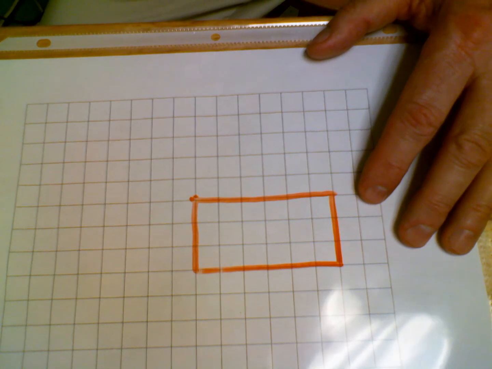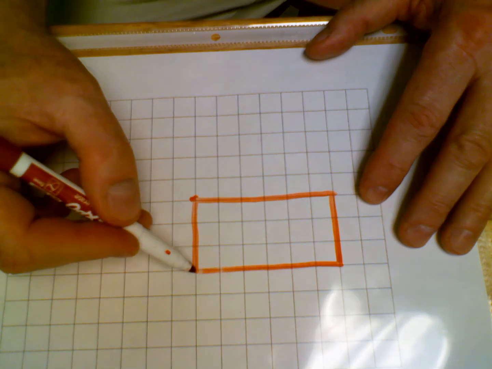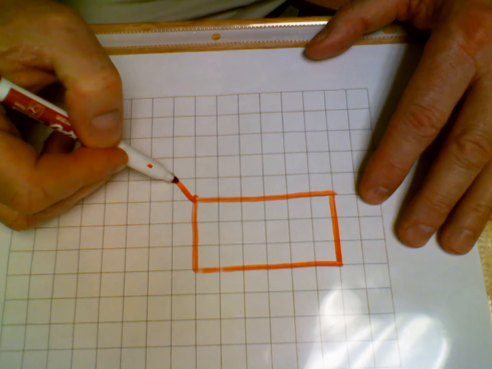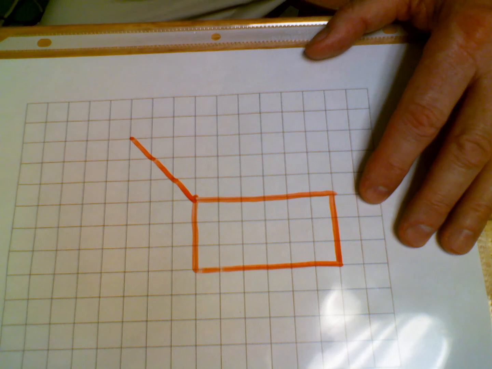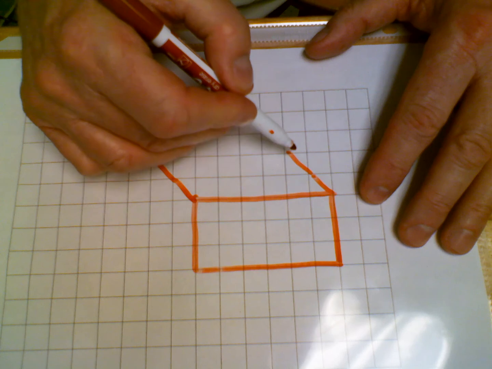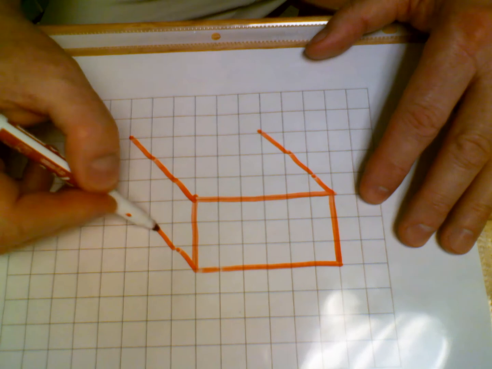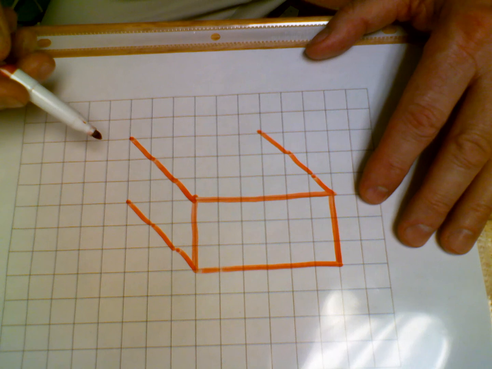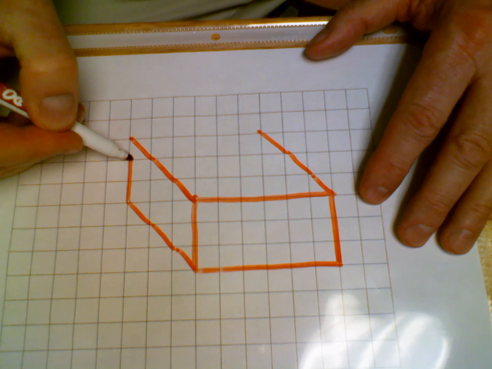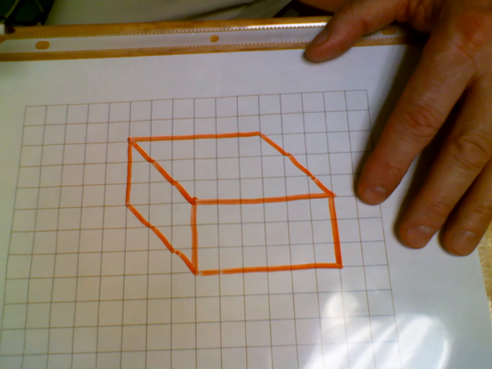So make a rectangle and then make some diagonals. I'll make the diagonals go this way this time. I may go 3 that way. And then 1, 2, 3 that way. And then again, 1, 2, 3 that way. Make them all the same length. Now they don't look the same length, do they? But when you join them like this, then it looks like a rectangular prism.